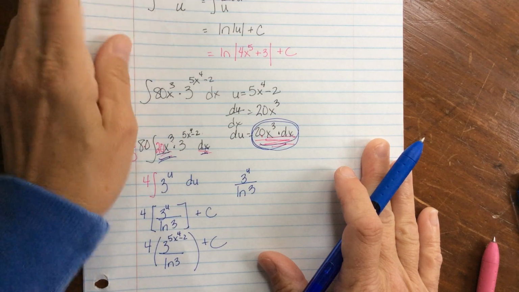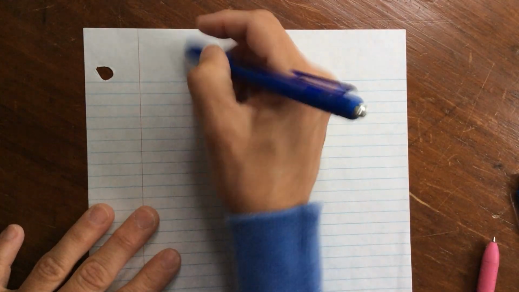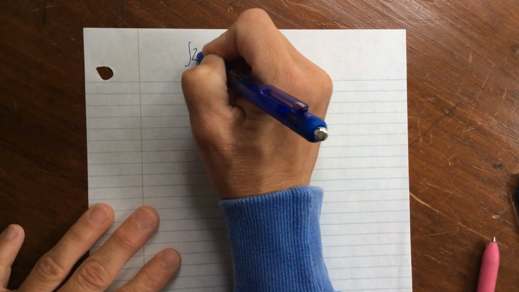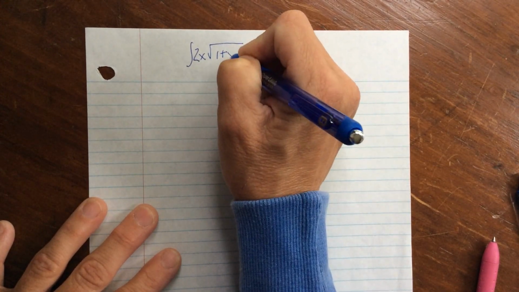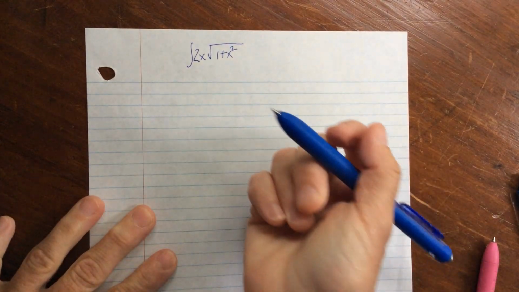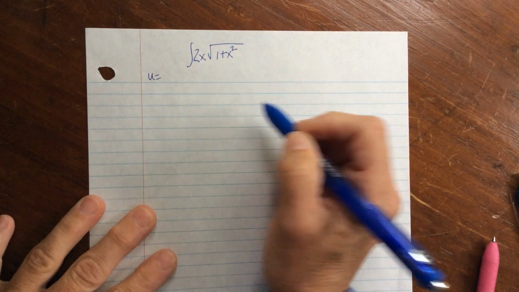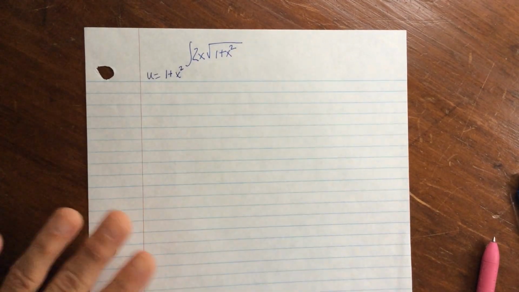Okay, now let's go back to the example that was at the very beginning. So we started out with the integral of 2x times the square root of 1 plus x squared. So let's talk about what a good u value expression would be. So let's let u equal 1 plus x squared.